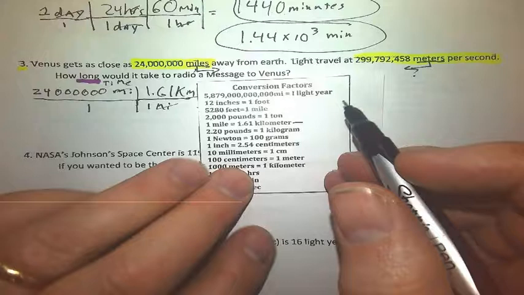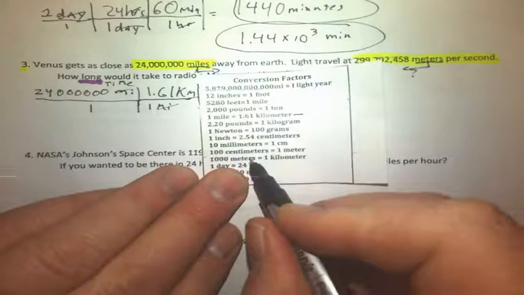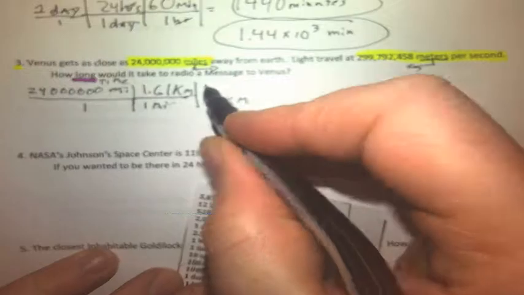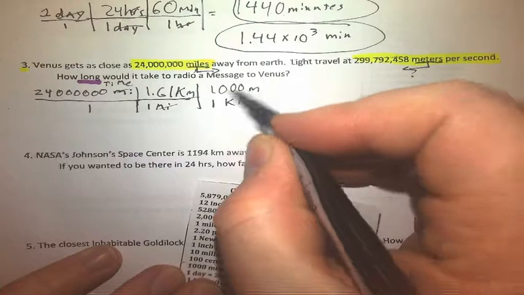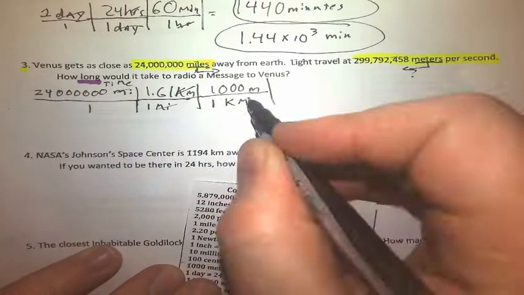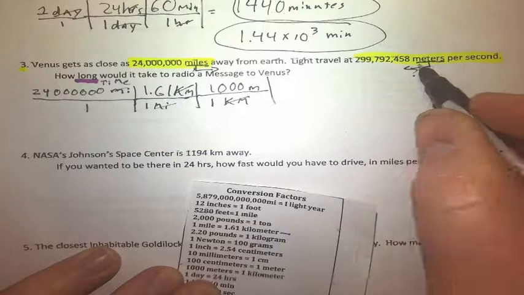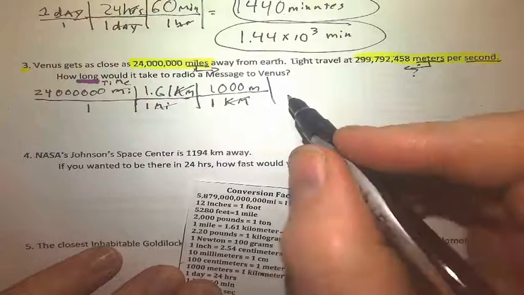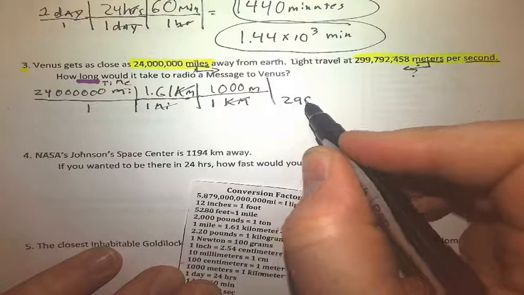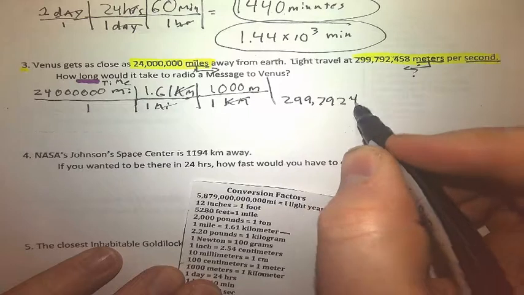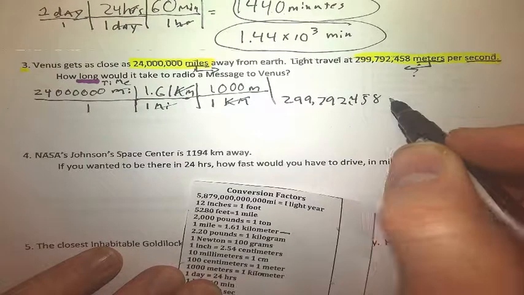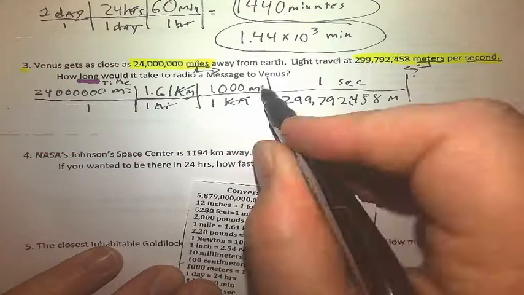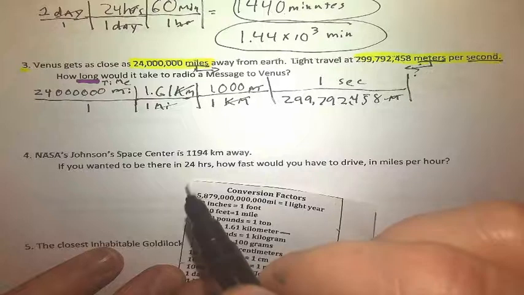So I'm in metric, and then 1,000 meters equals 1 kilometer. So if I put the 1 kilometer here and the 1,000 meters on the top, kilometers cross themselves out, leaves me with meters, which I actually don't want. I want the second unit because that's a time. So I put that at the bottom, 299,792,458 meters under 1 second. Those meters cross off, and I'm left with a unit of time.